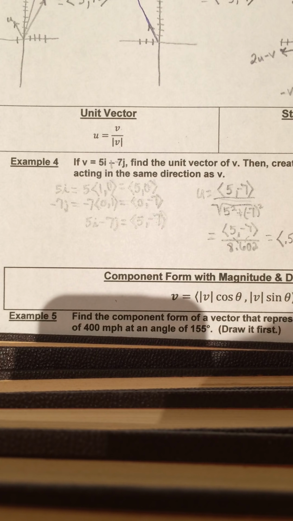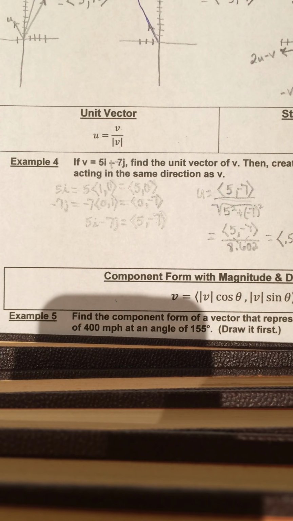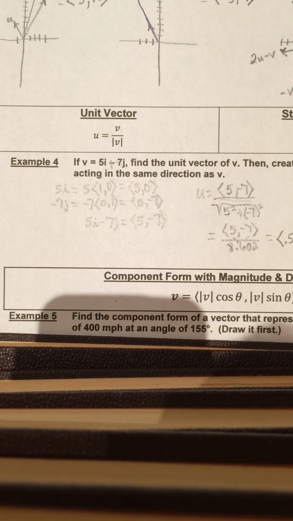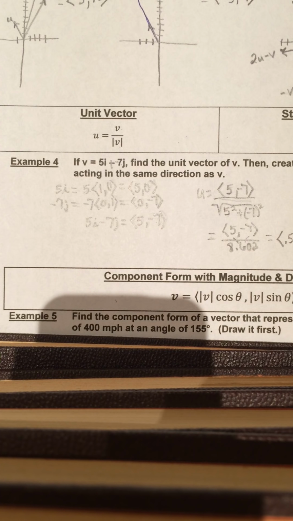And then I'm going to take that 8.602, take it into the negative 7. And I get negative 0.13, or I'm sorry, rounds to 0.14. Okay, so there is my new unit vector.